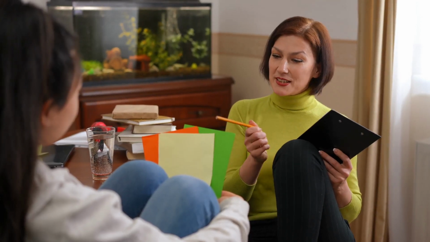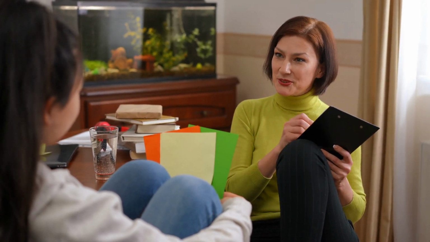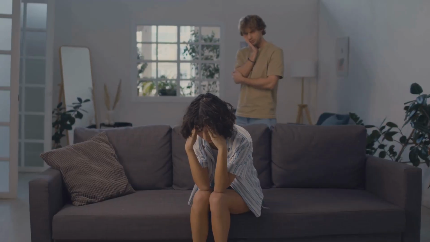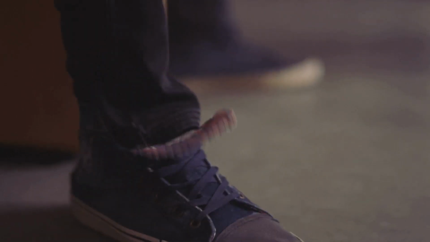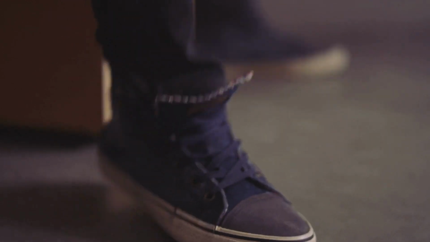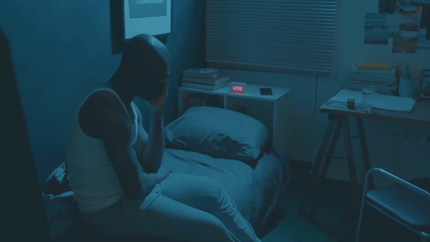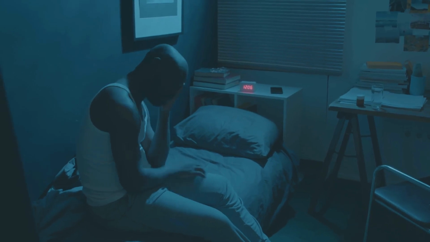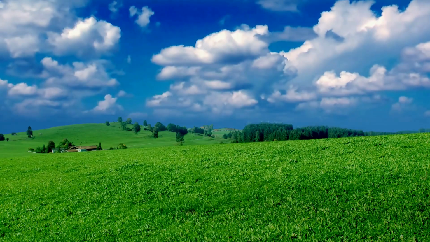Two key terms we use to describe psychomotor activity are agitation and retardation. Agitation refers to excessive motor activity and inner restlessness. Imagine a patient pacing, unable to sit still. This can be a sign of anxiety or mania. On the other end is psychomotor retardation. This refers to a slowing down of activity.